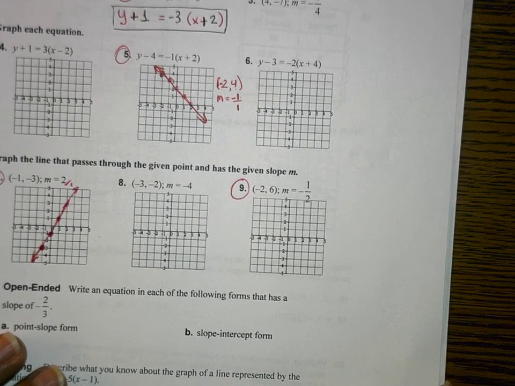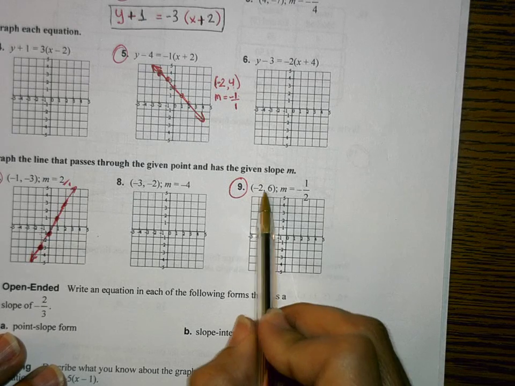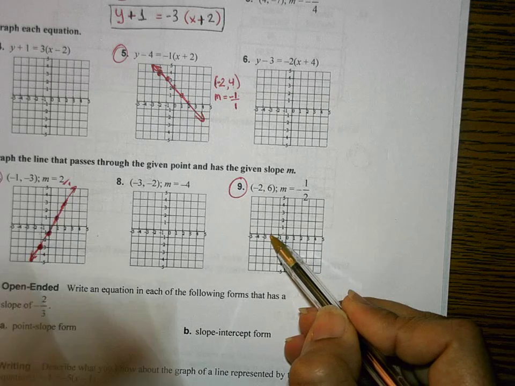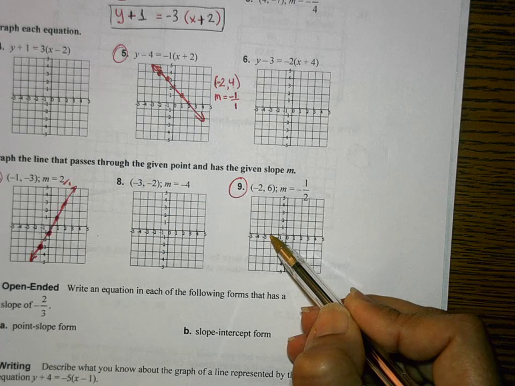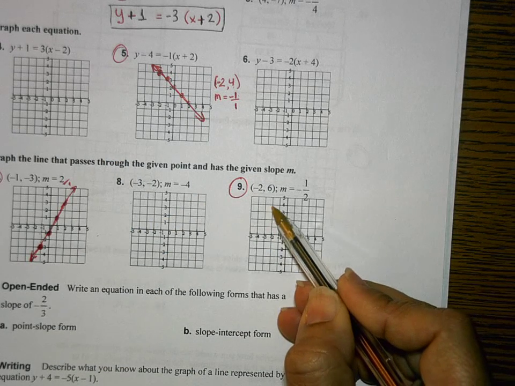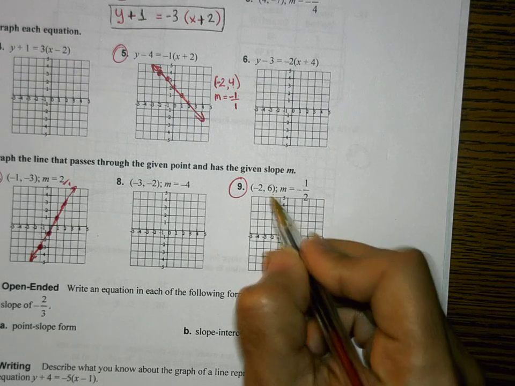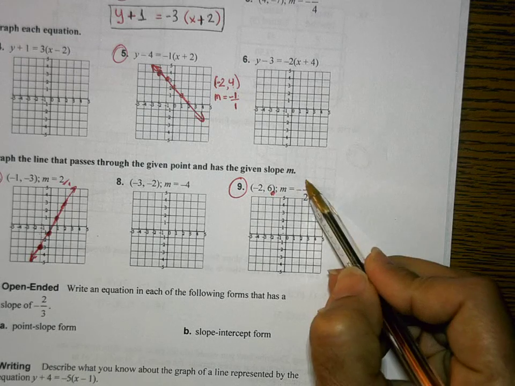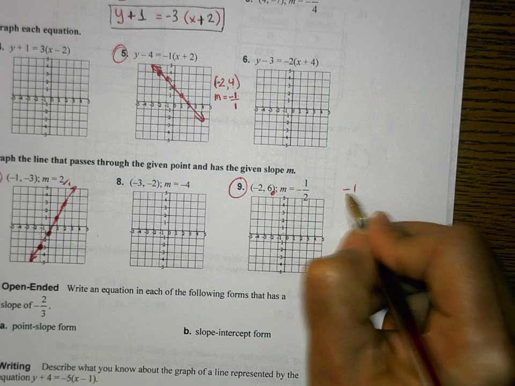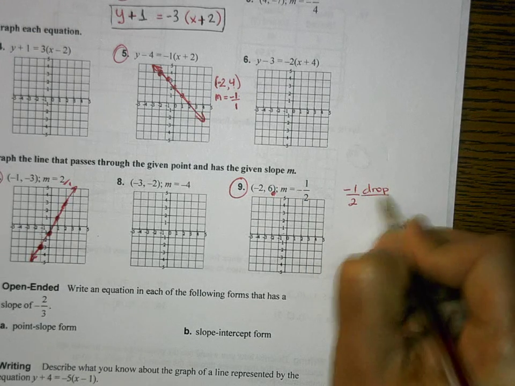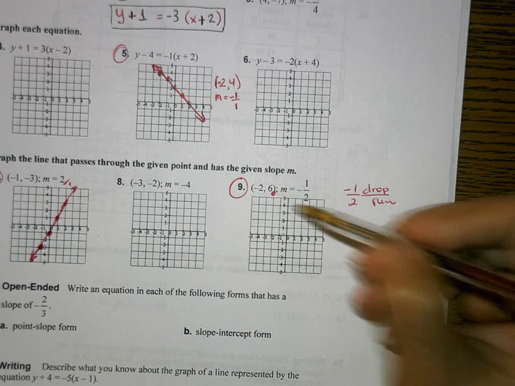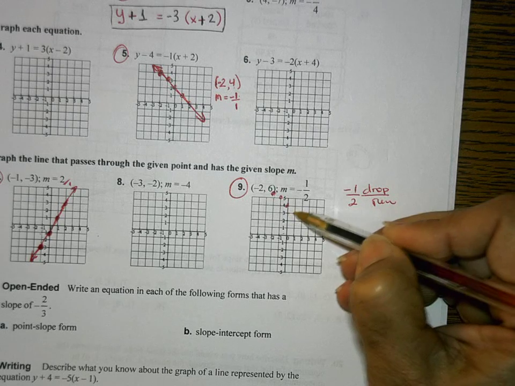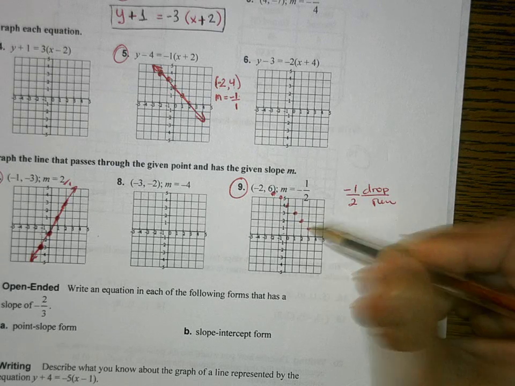Number 9, they gave us -2, 6. So we're going to go to the left, -2, but we're going to go up 6. So up 1, 2, 3, 4, 5, 6 is off the chart a little bit, so I'm going to put it right there. But it says -1 over 2. So -1 over 2, that means I drop and then run, okay? So I'm going to drop 1, run 1, drop 1, run 1, drop 1, run 1, and you can do this as many times as you feel like, and there you go.